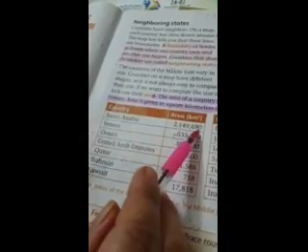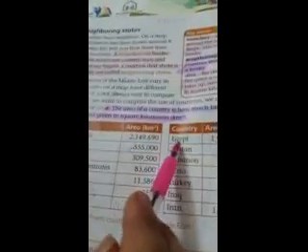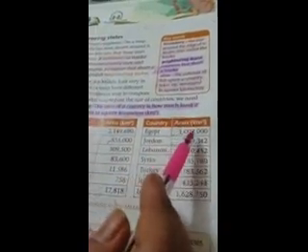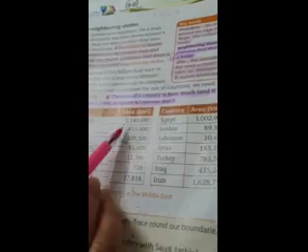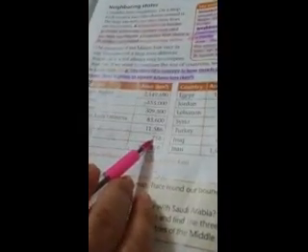2,149,690 square kilometers. What about Egypt? The area of Egypt is 1,002,000 square kilometers. If you started reading all the areas of these countries, you can see them. They are completely different. Some countries are very, very large. Other countries are very, very small.